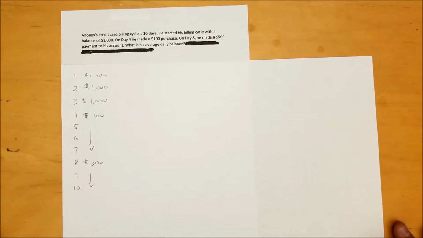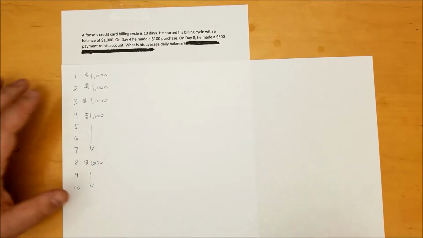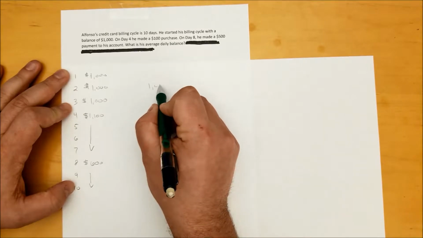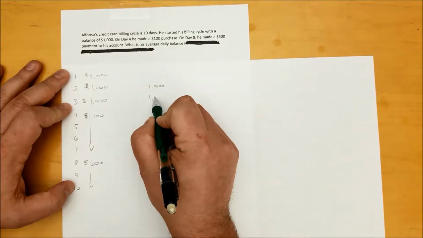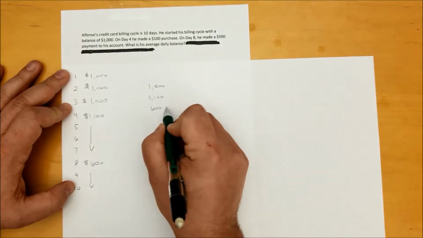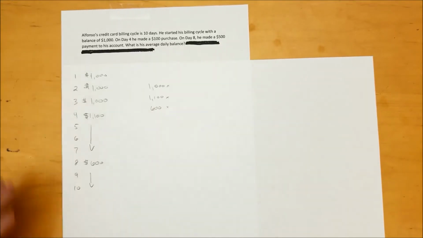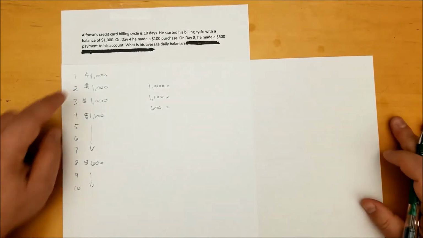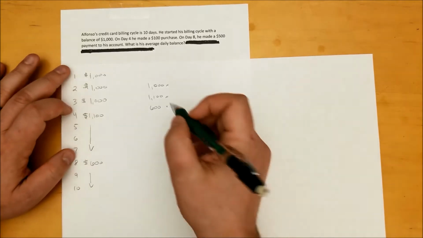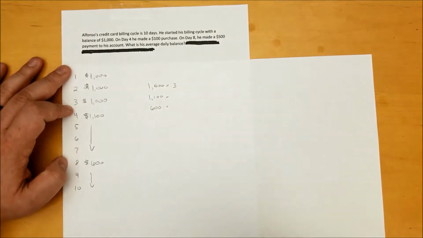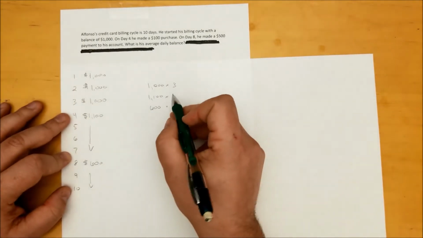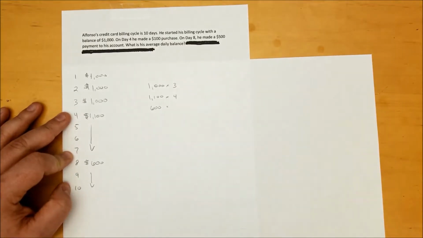So rather than adding all these numbers up, I can take the different balances and multiply them by however many I see. Since there's 3 1,000s, I multiply 1,000 by 3. Since there's 4 1,100, I multiply that by 4.